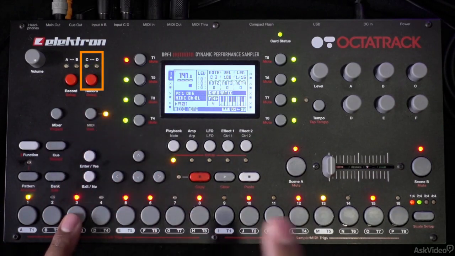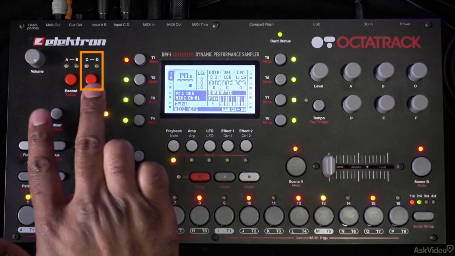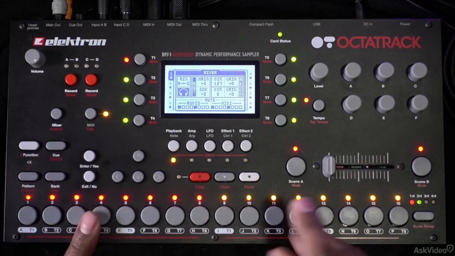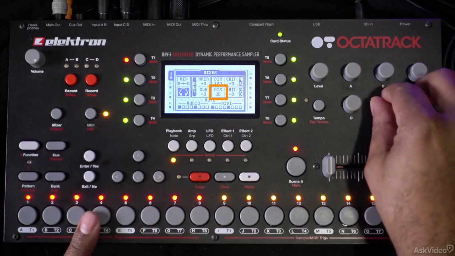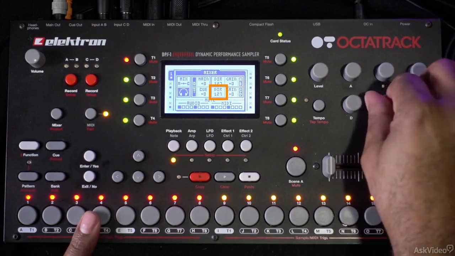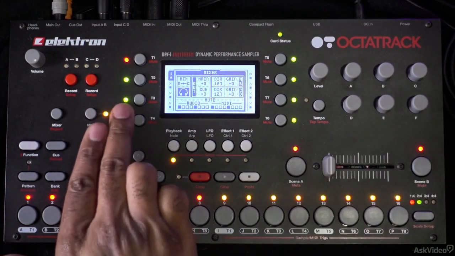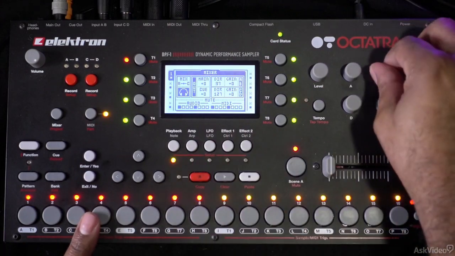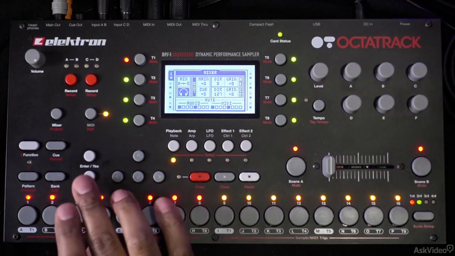I happen to have the output of my Circuit going into inputs C and D. So if I want to be able to hear what's going on, I have to go into my mixer and make sure the direct input for C and D is all the way up. Either that, or I could use a through machine on one of my tracks and have Circuit go through there. But right now, I just want to hear what's coming in from Circuit. And oops, let me get out of there now.